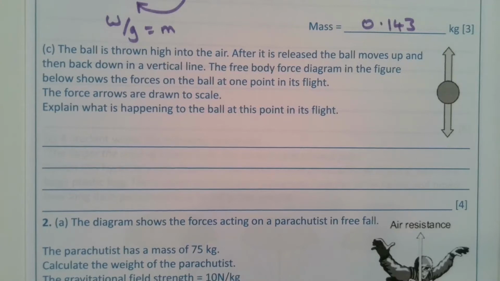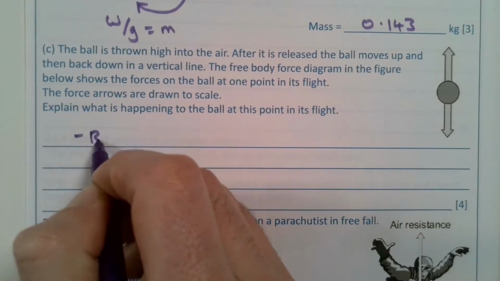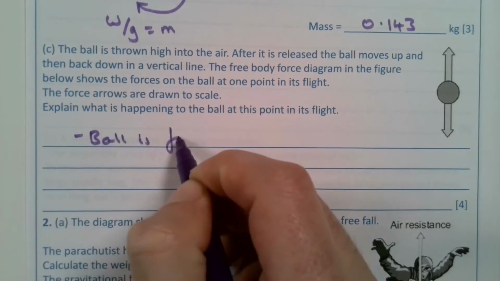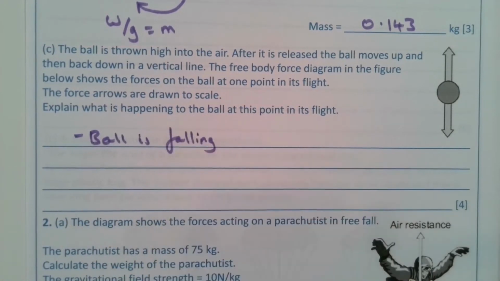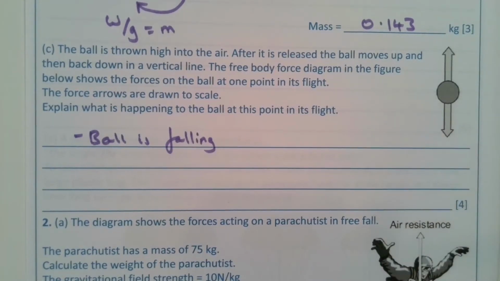Well, firstly we need to identify at what point the ball is in its flight. We see that these forces are to scale and they're the same size, which means that it's probably falling at its terminal velocity. So our 4 marking points, we're firstly going to say that the ball is falling. Were the ball moving up, then the downward arrow would be larger than the upward arrow, as the ball would be slowing down as gravity acted upon it.